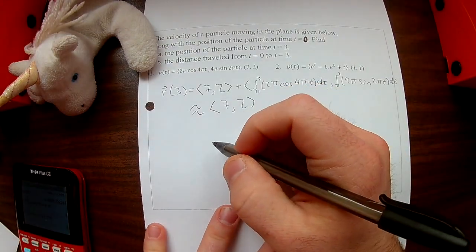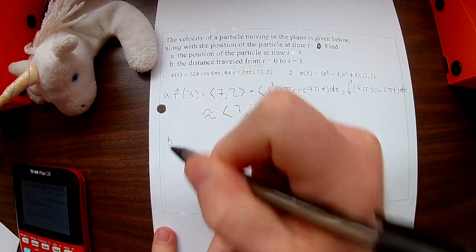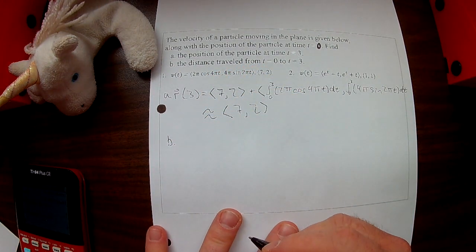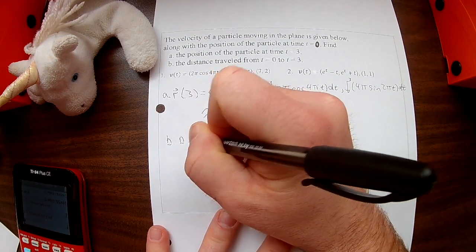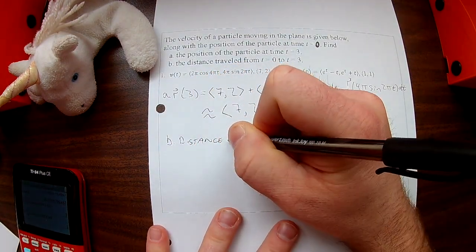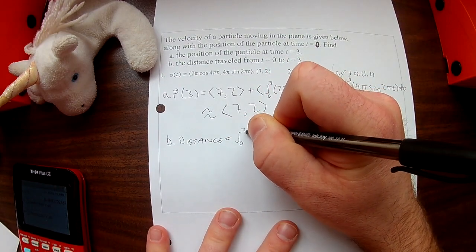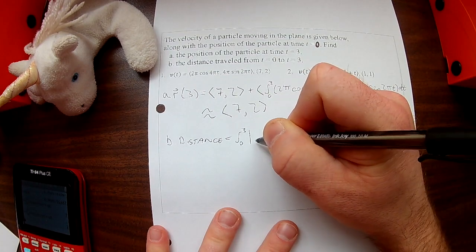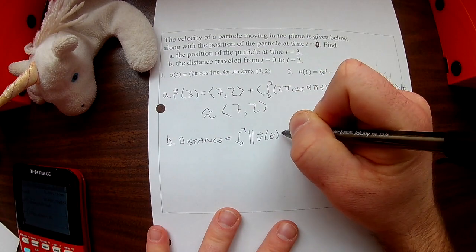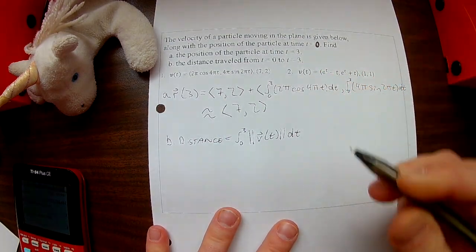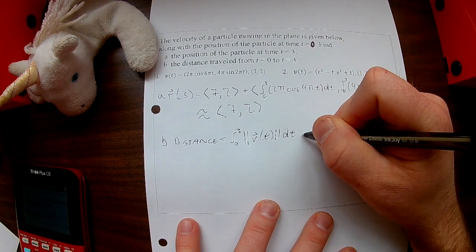In order to find out if it went anywhere, we have to do part B. Again, this was part A. Part B, we actually have to find the distance that we've traveled. So the distance is going to be the integral from 0 to 3 of the absolute value, the magnitude of v of t dt. Okay, this is going to be messy.